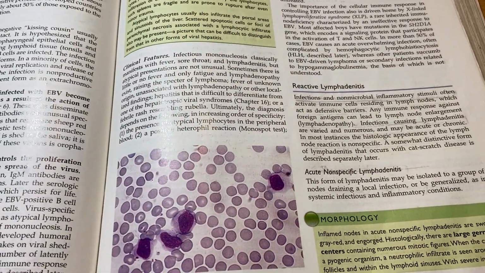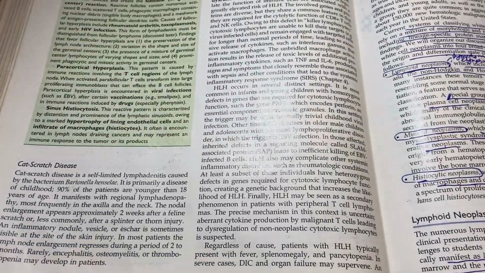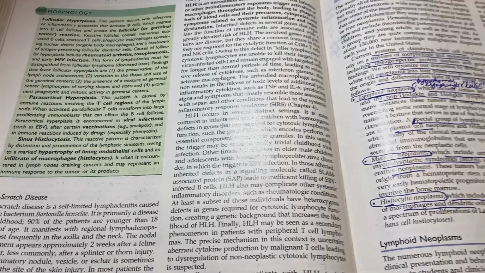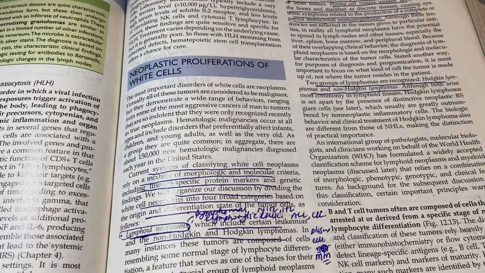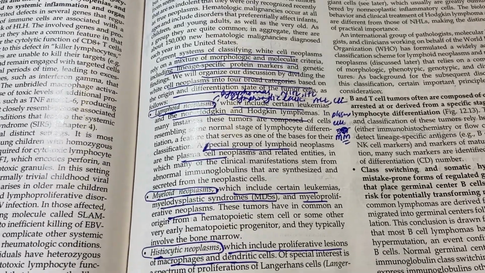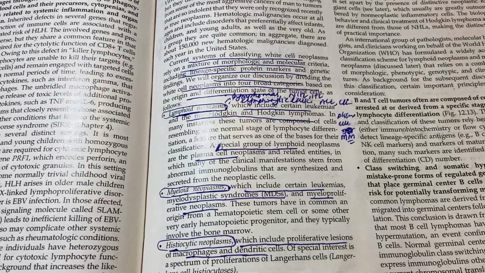You can just skip the reactive lymphadenitis, cat scratch disease. These topics are basically not important from the SCQ or the MCQ point of view. Next, we have the neoplastic proliferations of the white cells, in which we should know about the lymphoid neoplasm, myeloid, and the histiocytic neoplasm. These are important from the MCQ point of view.